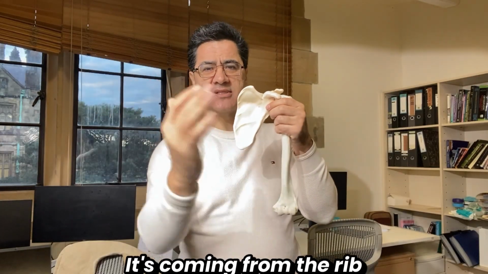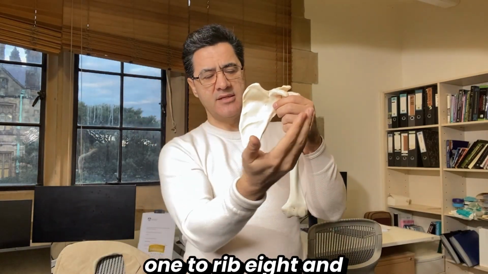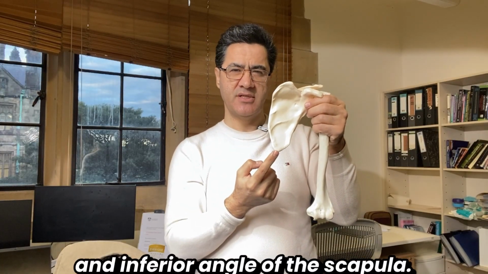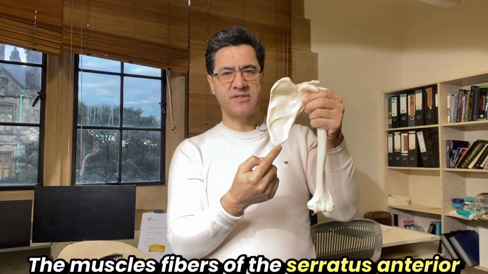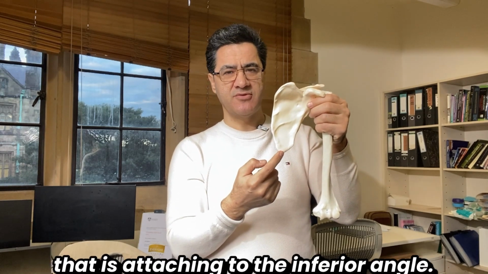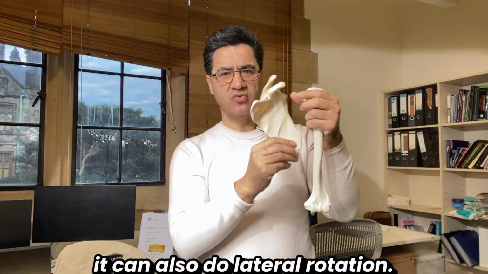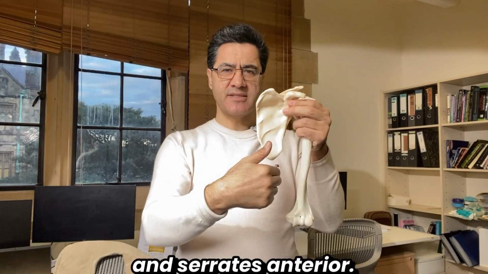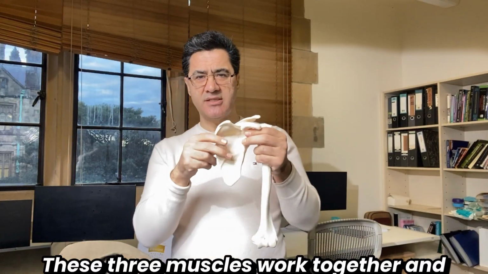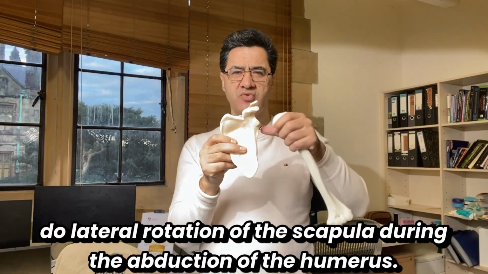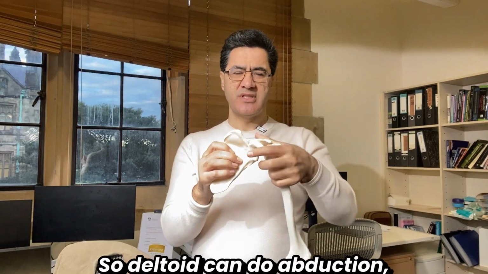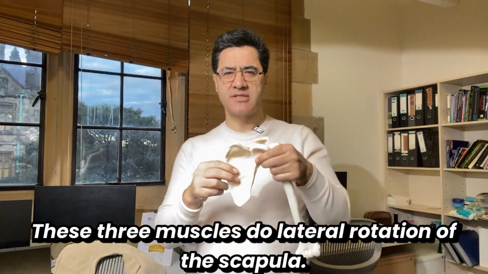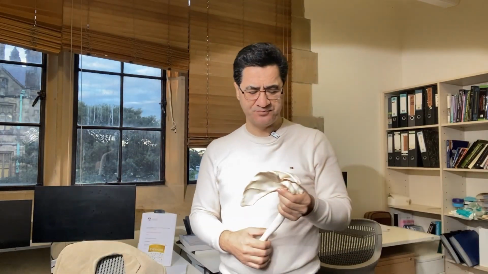We also have another wide muscle. It's coming from the anterior. It comes from rib 1 to rib 8, wraps around the ribs and attaches to the medial border of the scapula and the inferior angle of the scapula. The muscle fibers of the serratus anterior that attach to the inferior angle, when they contract, can also do lateral rotation. So upper trap, lower trap, and serratus anterior, these three muscles work together and do lateral rotation of the scapula during the abduction of the humerus. So the deltoid does abduction, while upper trap, lower trap, and serratus anterior do lateral rotation of the scapula.